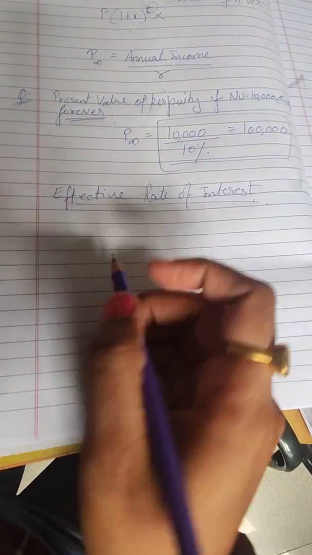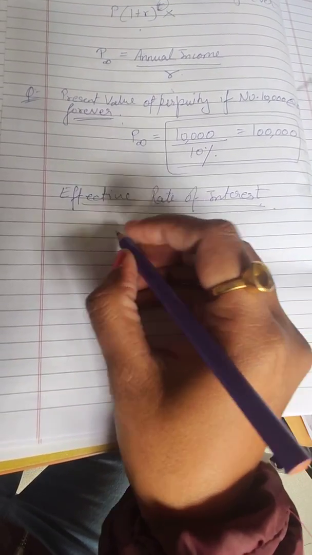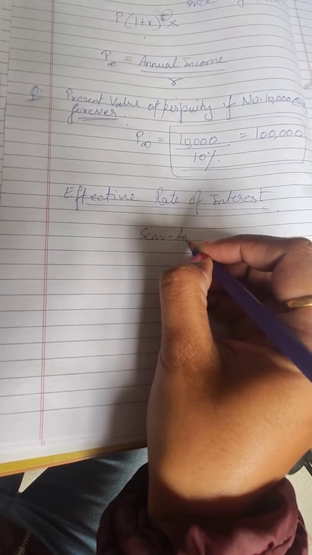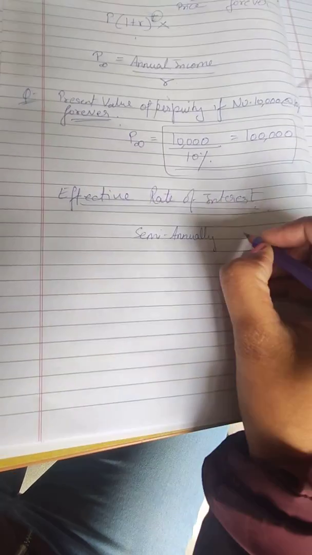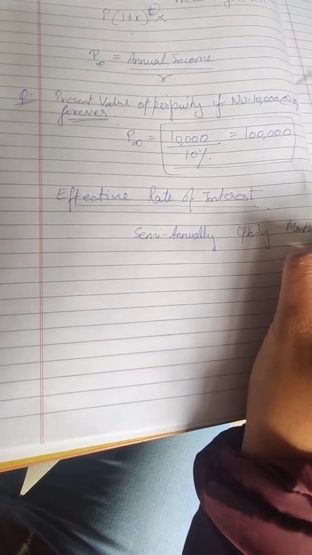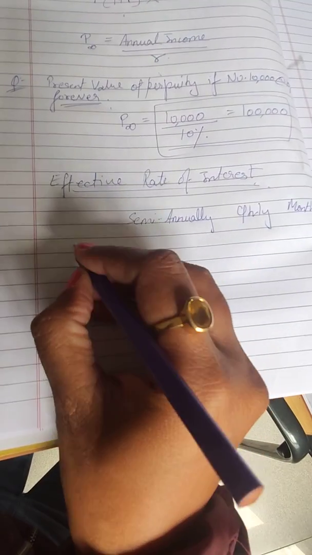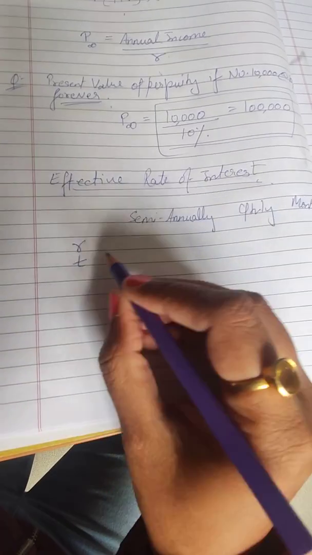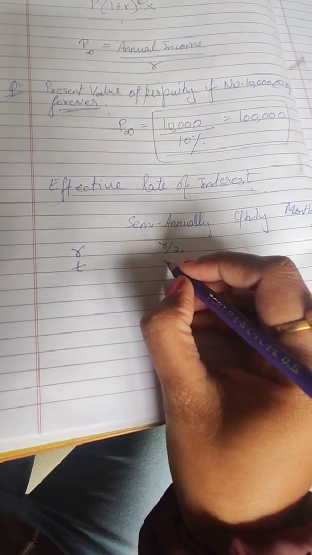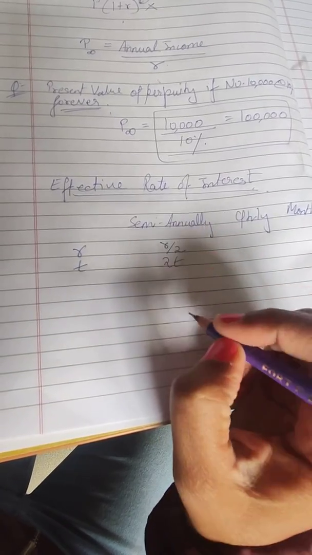So I hope you remember how we calculated semi-annual compounding, quarterly compounding, monthly compounding. What we used to do is change our T and R. R was divided by 2 and T was multiplied by 2 when there is semi-annual compounding.